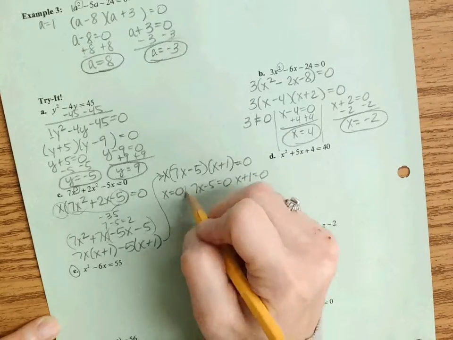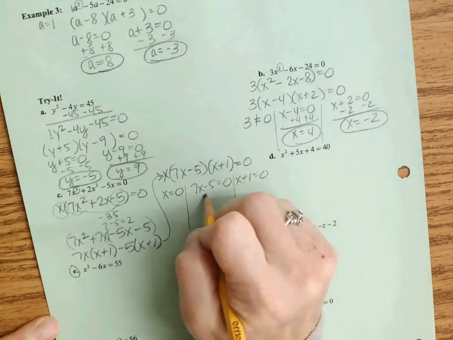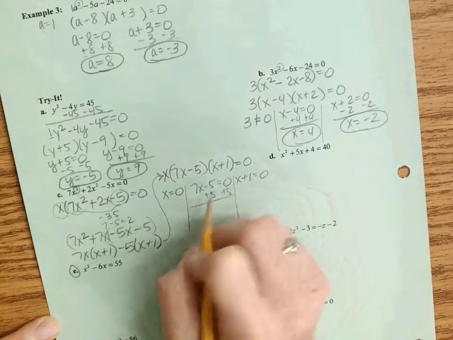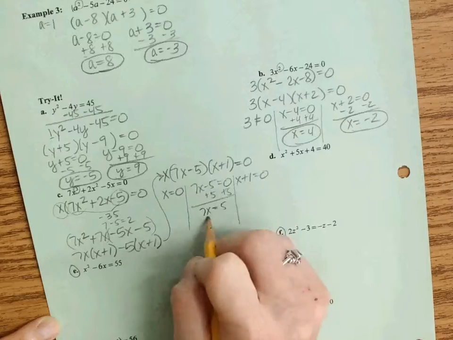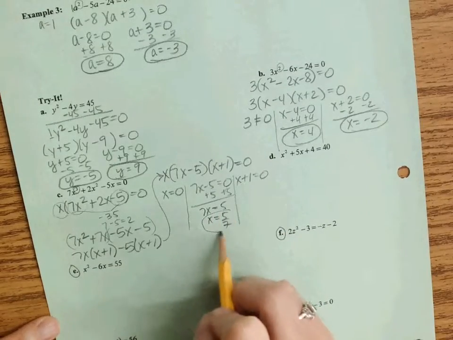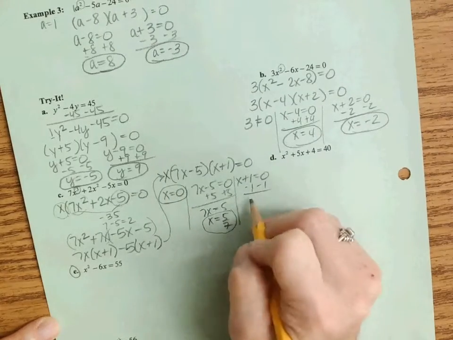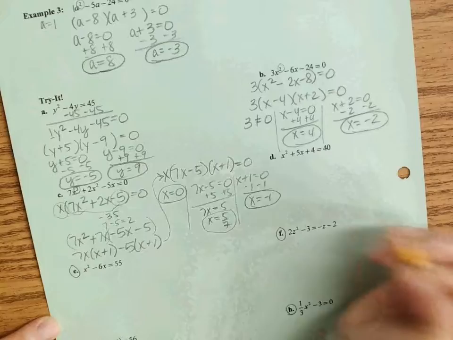Okay, and go ahead and solve for x. So I have x equals 5/7, x equals 0, and x equals negative 1.